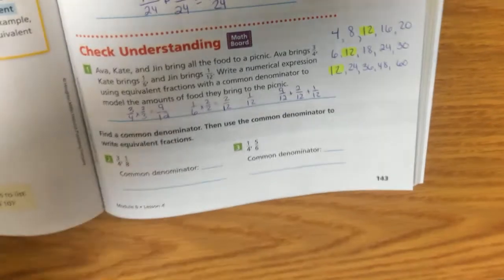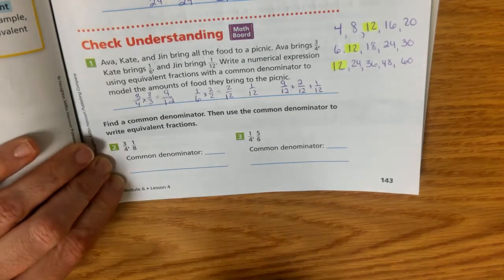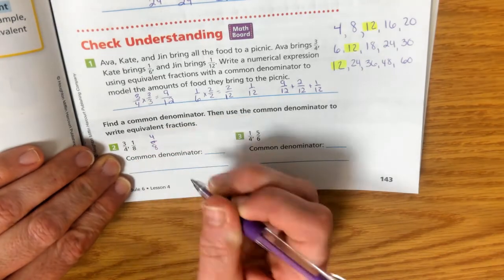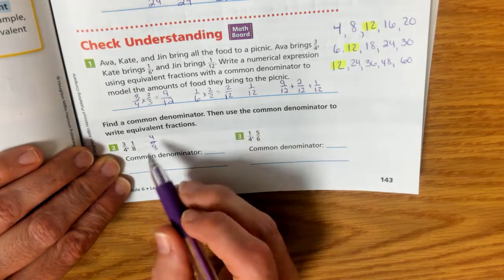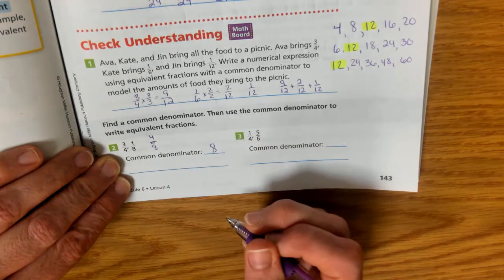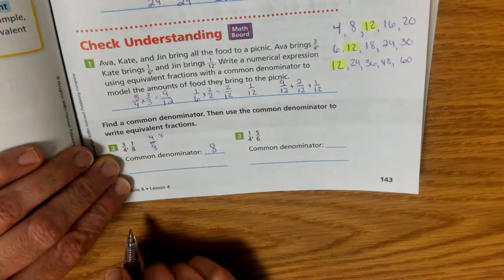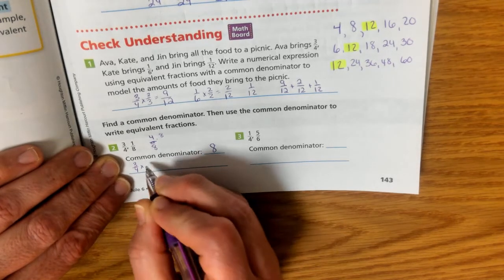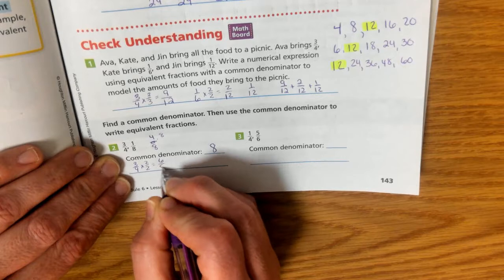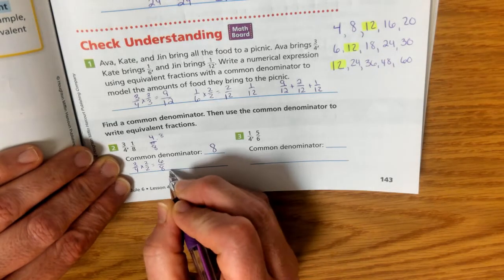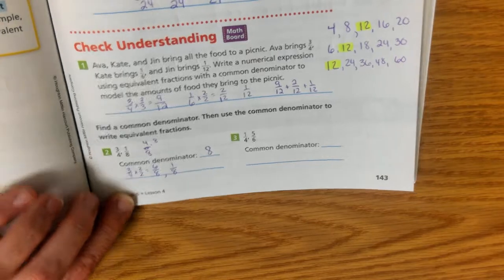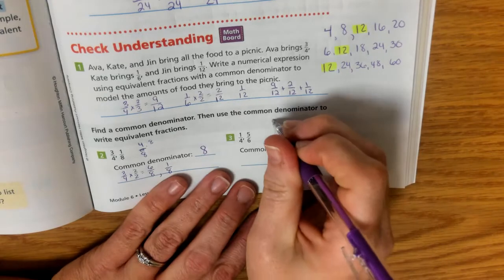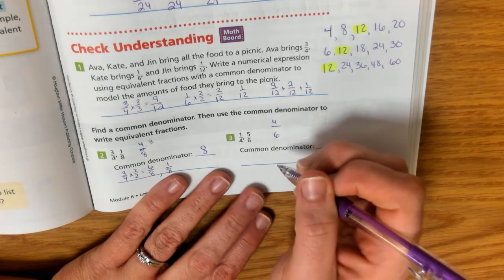All right, find a common denominator, then use the common denominator to write equivalent fractions. So we have 4 and we have 8. So the denominator they would both have in common would be 8, right? Because if I'm counting by 4s, my second number is 8. So 3/4, you would multiply 2 over 2, which gives you 6/8. So we'd have 6/8 and 1/8 for our equivalent fractions.